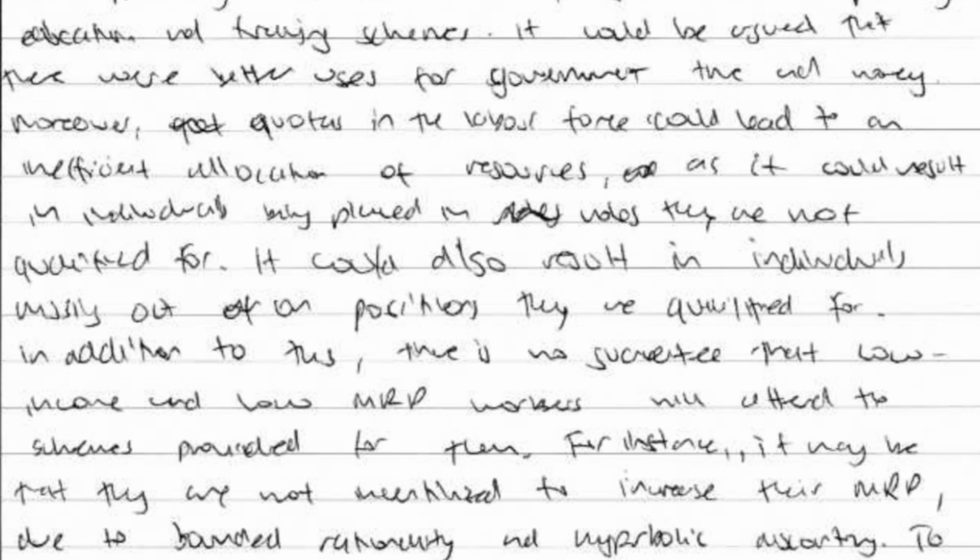Moreover, quotas in the labour force could lead to an inefficient allocation of resources, as it could result in individuals being placed in roles they are not qualified for. It could also result in individuals missing out on positions they are qualified for.